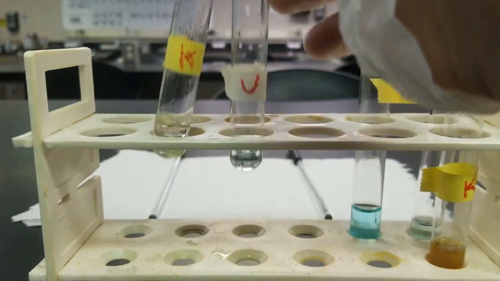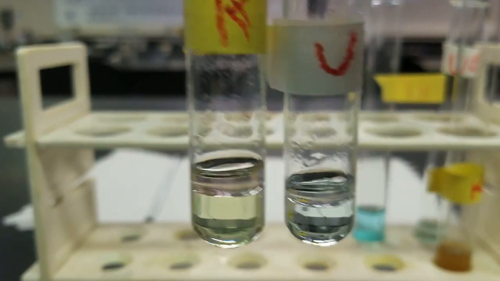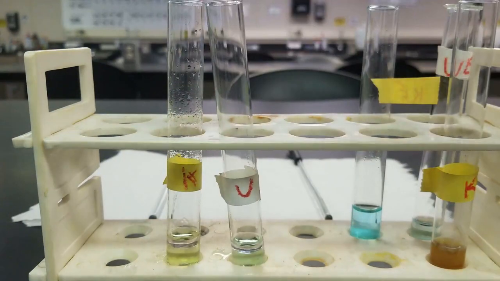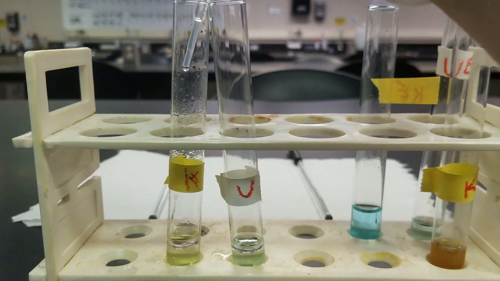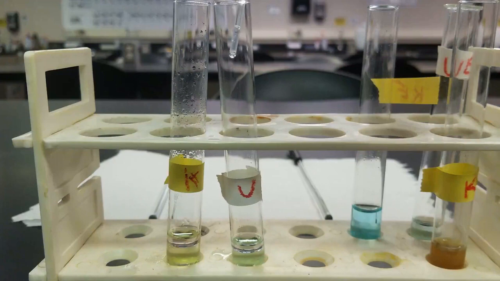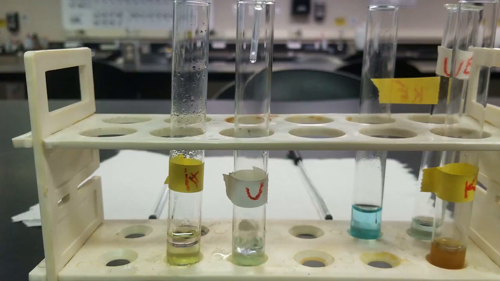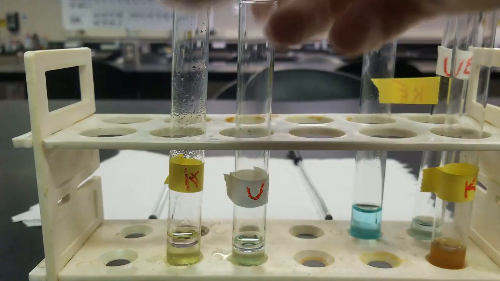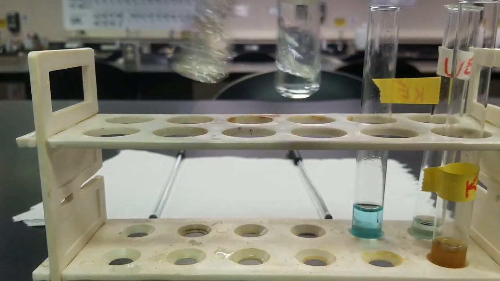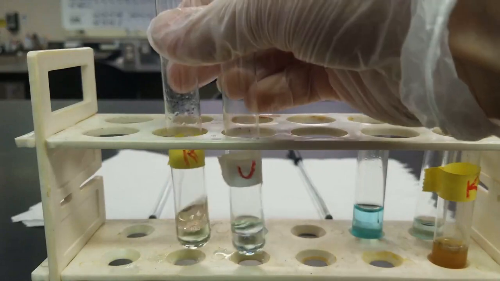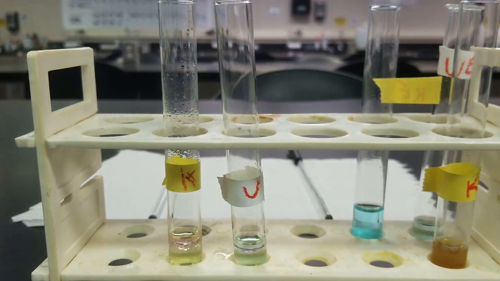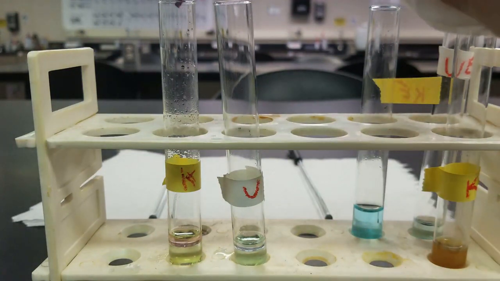All right, so you can see at this point we've got two relatively clear layers of toluene. Next up, we're going to add some nitric acid, about 3 drops to each. And go ahead, stir it up a bit. And then we're going to add some potassium permanganate to this solution. And we should see a brown in the toluene layer if we have a certain ion.